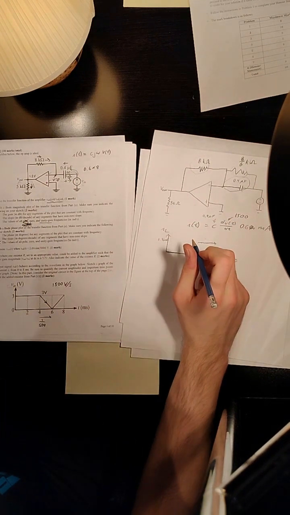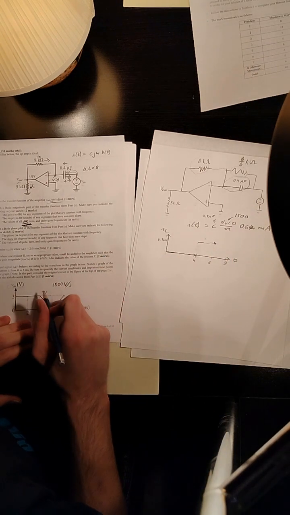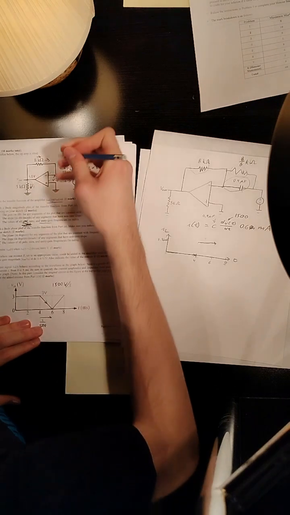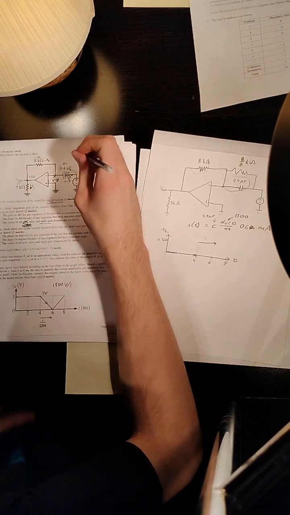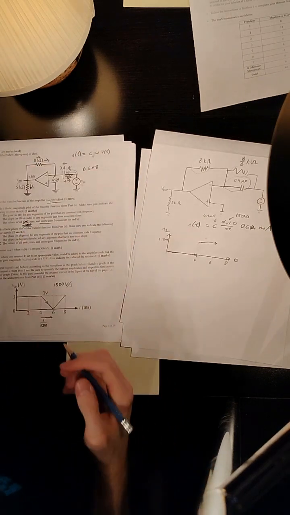Now, after that, your voltage change goes from discharging the capacitor at a rate of 1500 volts per second to suddenly charging the capacitor again at a rate of 1500 volts per second.